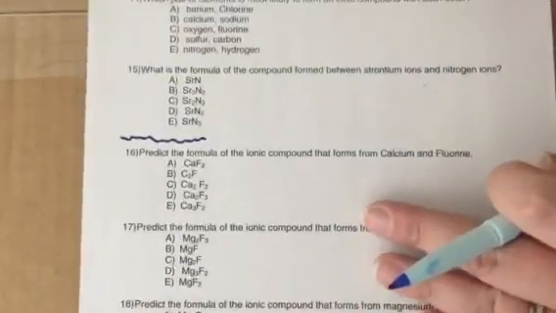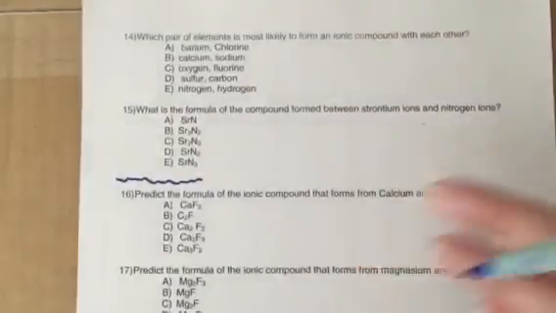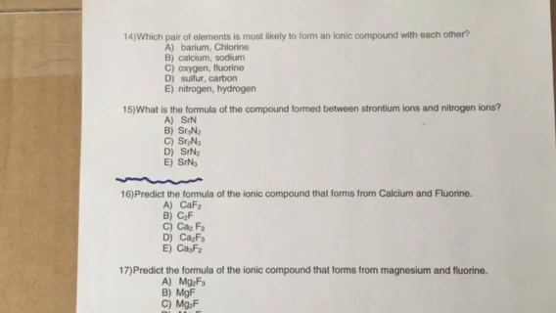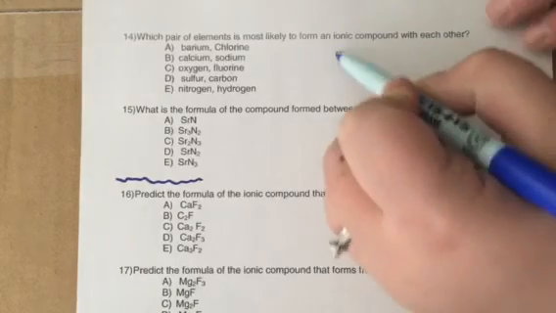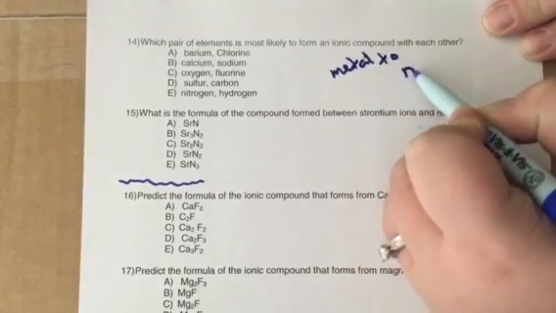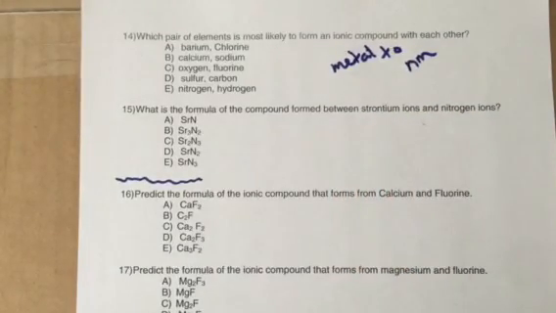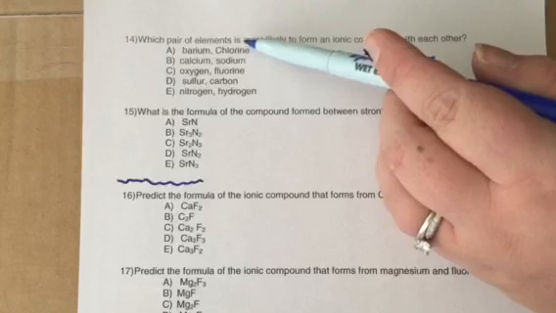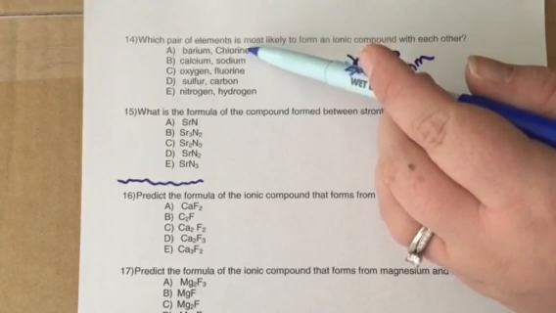Number 14. Which of the elements is most likely to form an ionic compound? Again, an ionic compound is a metal to a non-metal. That's how I'm going to know this. So I'm looking for metal, non-metal. Barium is a metal. Yep, chlorine's a non-metal. That is right.